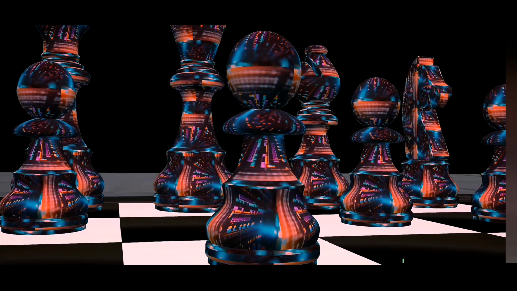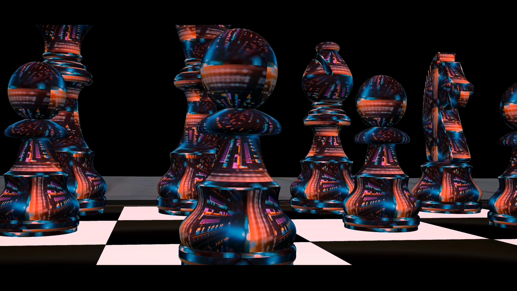So the pawn subconsciously feels calm, strategic, and powerful. It doesn't feel aggressive. It feels calculated. That emotional balance pulls the viewer in rather than pushing them away.